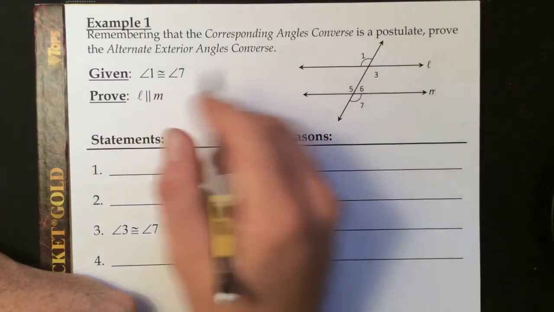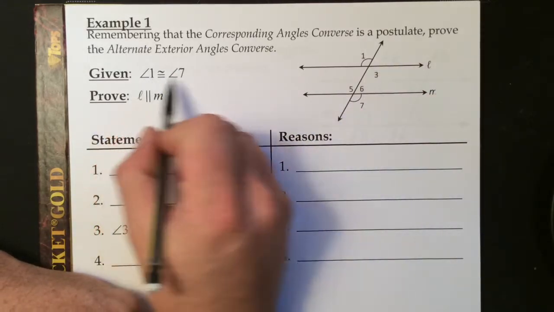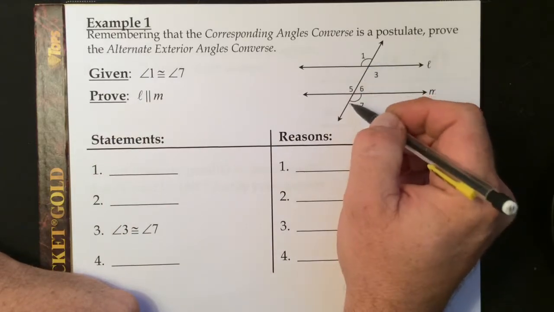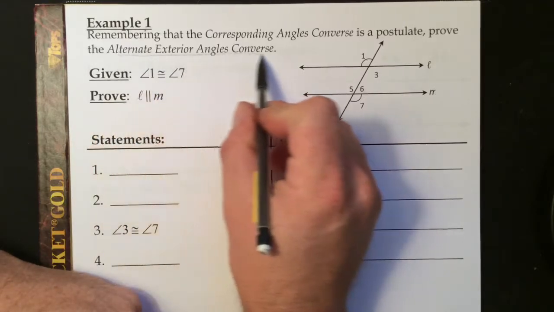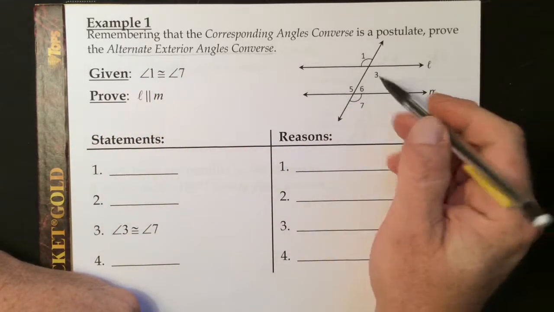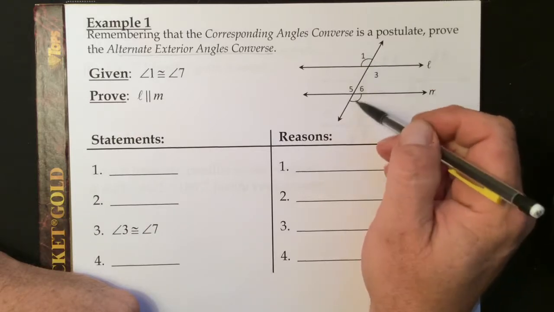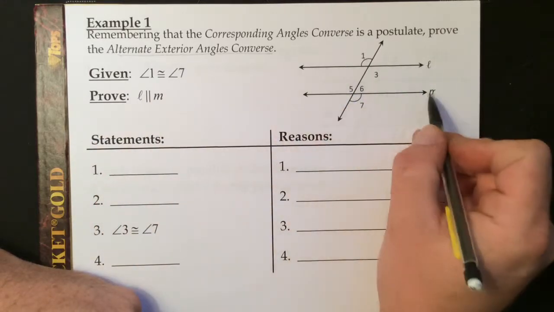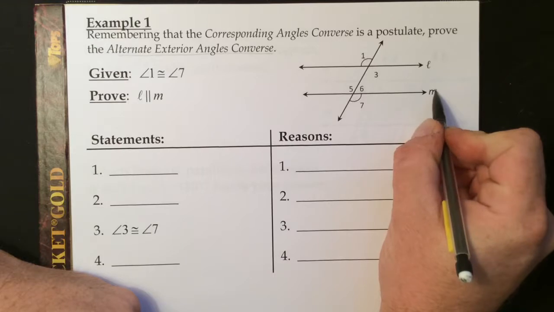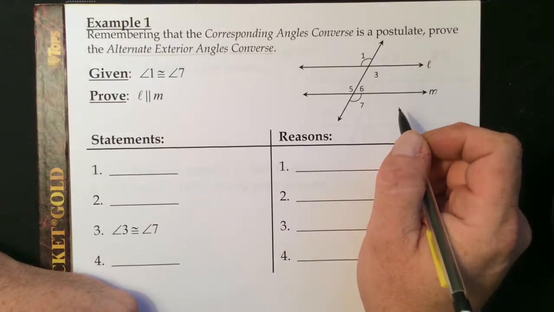So what we're doing here is we're saying, okay, we've got two lines cut by transversal, and they're telling us that angle 1 and 7 are congruent. Well, angles 1 and 7 are alternate exterior angles, because that's what we're trying to prove, the alternate exterior angles converse. So we need to show that two of those are congruent, which we've done here. And then the conclusion is that lines L and M are parallel. So we're going in reverse as indicated by the lesson we had on this particular thing. And so here we begin.